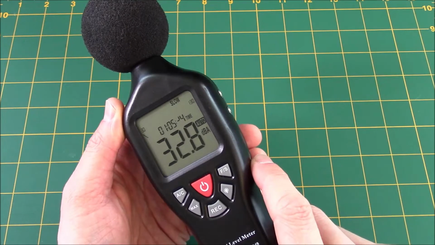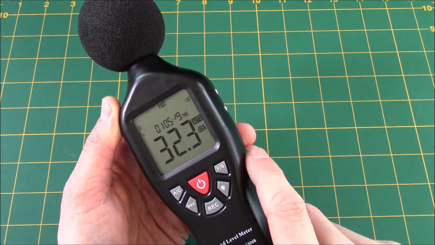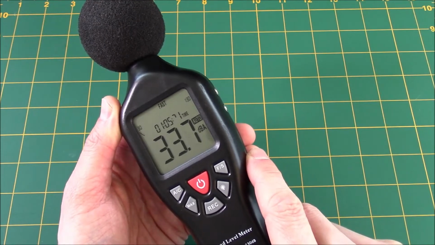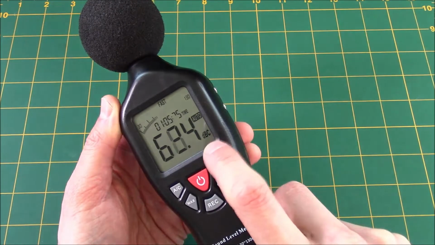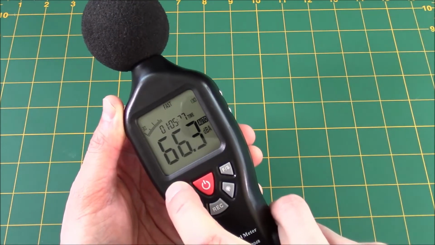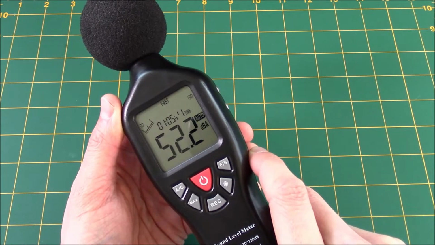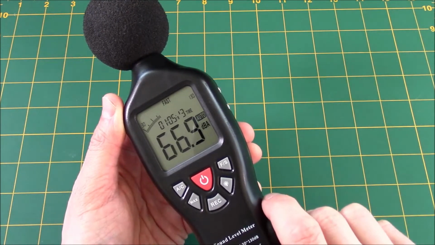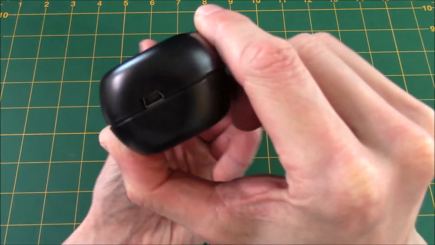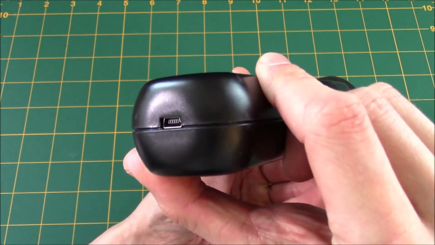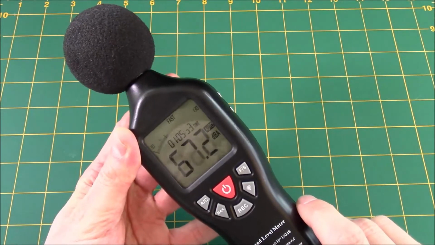We see the slow updates about once per second. The fast updates about 2 times per second. We have A and C weighting, dBC and dBA. dBA would be more commonly used. And we have a max hold value, a light, and a record function. This unit has a mini USB output to connect this to a computer to transfer recorded files.